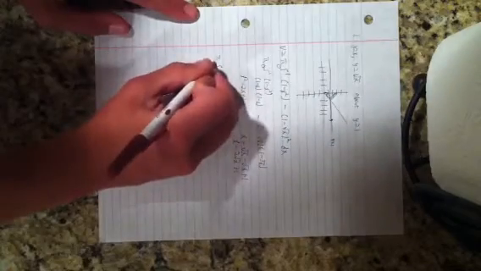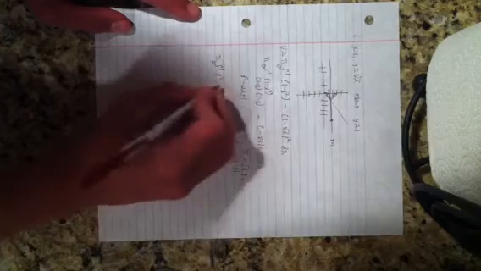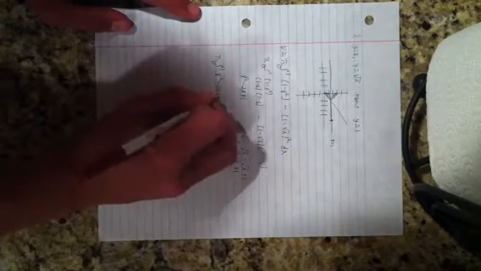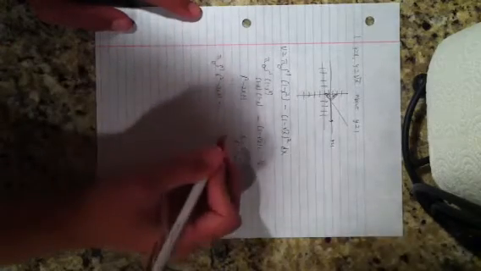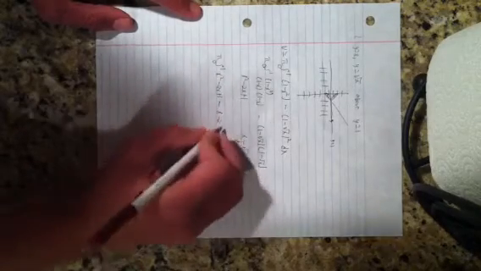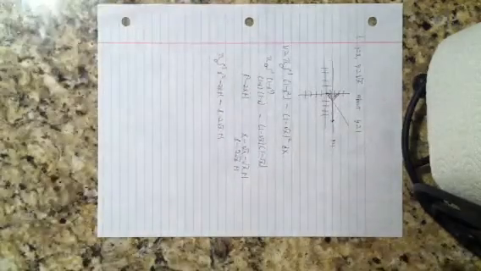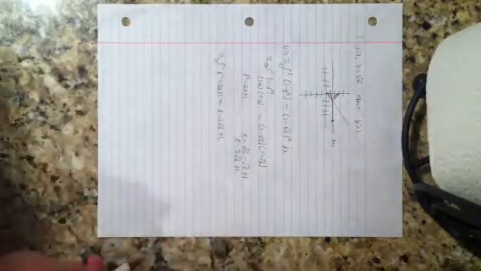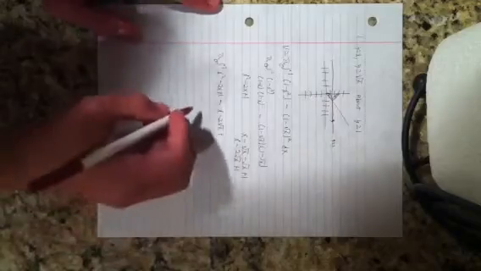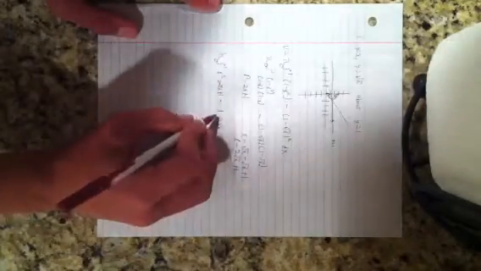Pi is the integral from 0 to 1 of x squared minus 2x plus 1 minus x minus 2 square root of x plus 1. Alright, and then you gotta remember to distribute all that out. So the negative 2x is gonna cancel with this x.